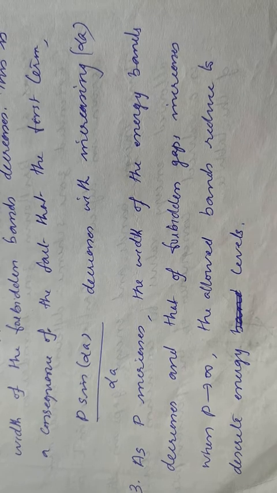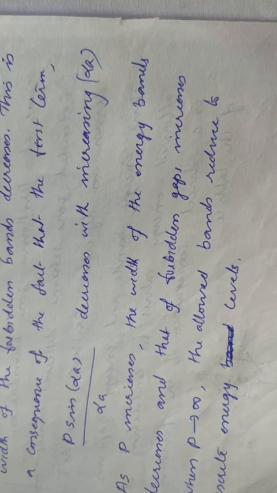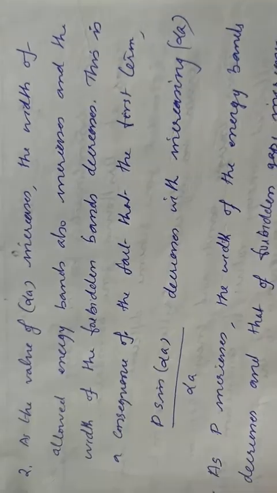Now the third point is, as P increases, the width of the allowed energy bands decreases and that of the forbidden energy gaps increases. When P tends to infinity, the allowed bands reduce to discrete energy levels. So if P tends to infinity, the energy bands reduce to energy levels.